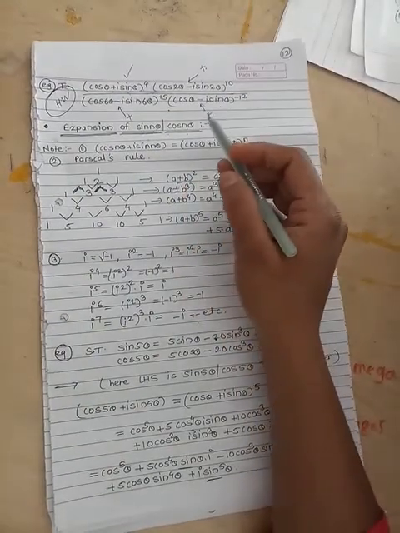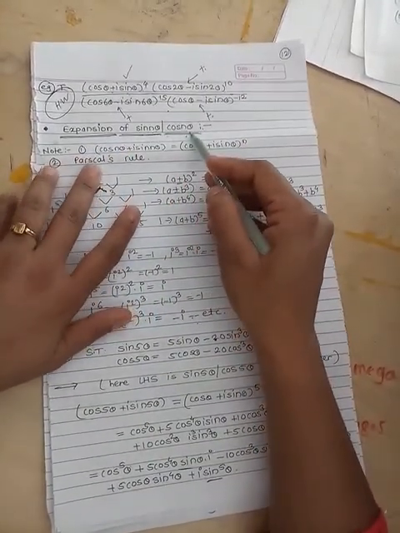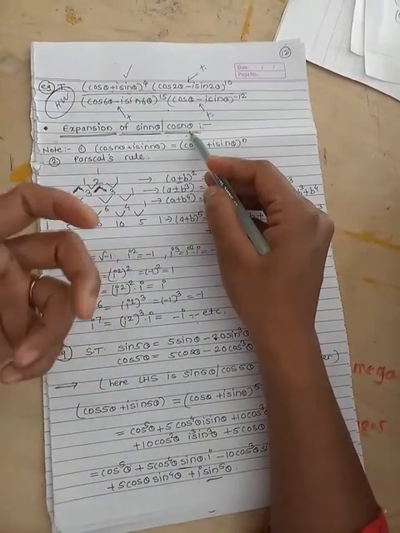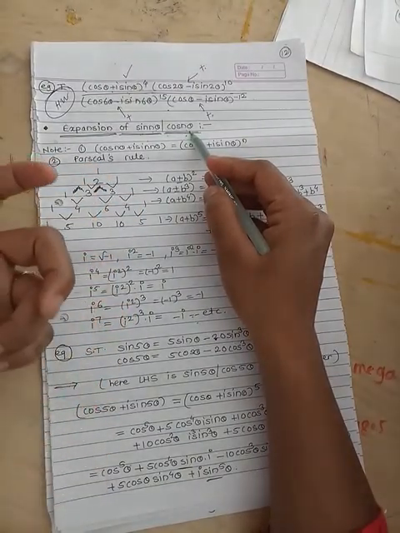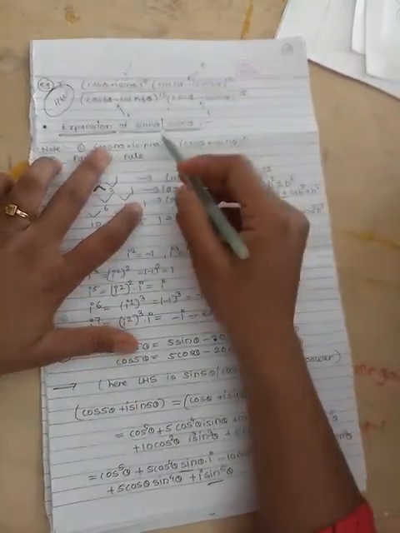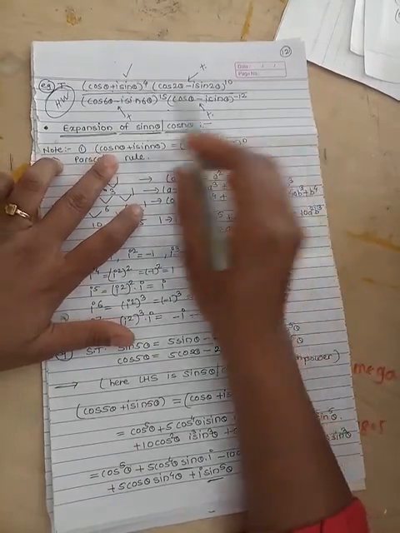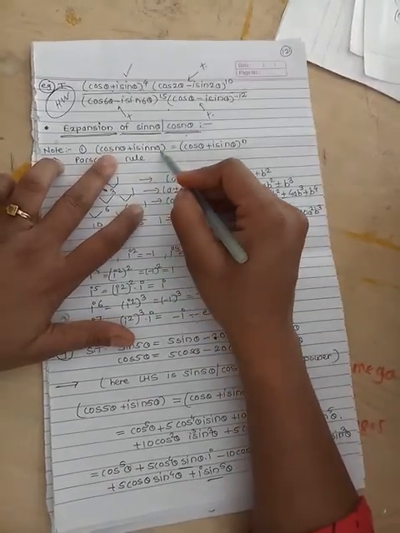So here, for expanding this sin n theta or cos n theta, we have to use the well-known formula we studied in the previous lecture, that is De Moivre's theorem in reverse order. De Moivre's theorem is (cos theta plus i sin theta) raised to n equal to cos n theta plus i sin n theta.